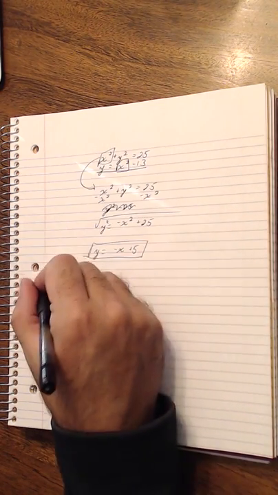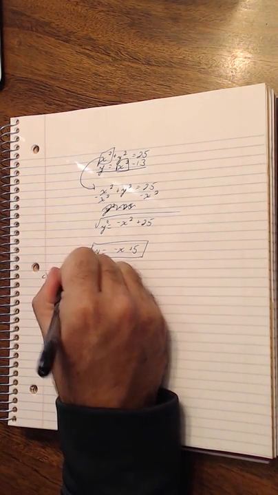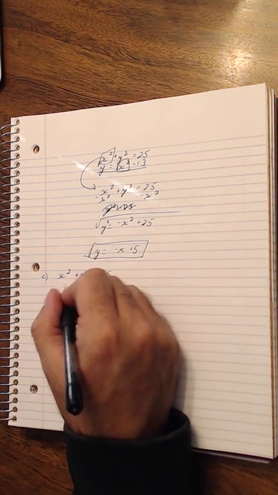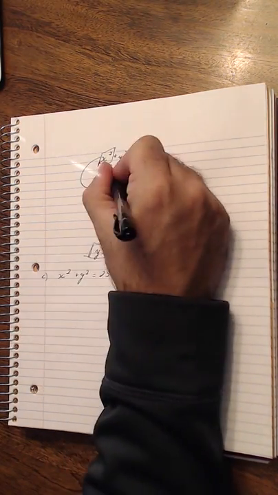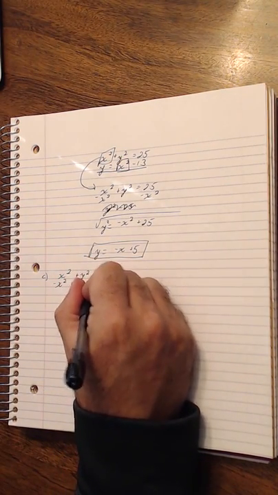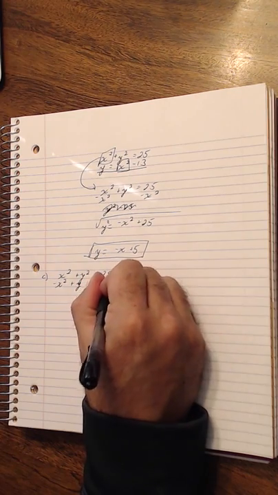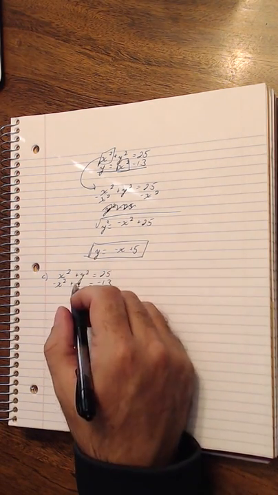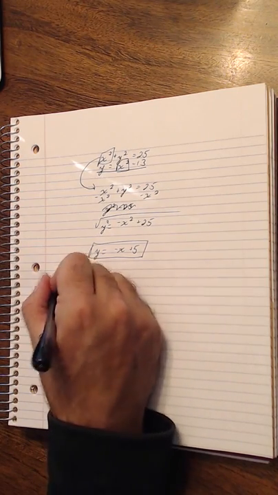So I'm going to rewrite this down here: x squared plus y squared equals 25. And I'm going to subtract x squared, so negative x squared plus y equals negative 13.